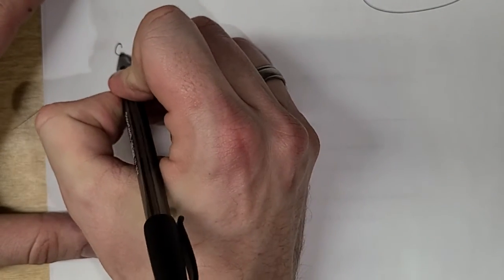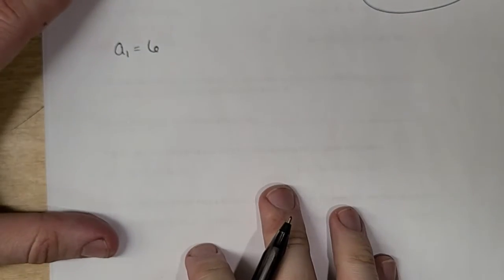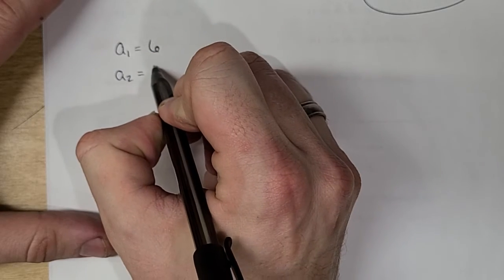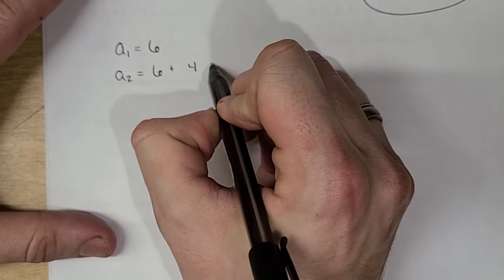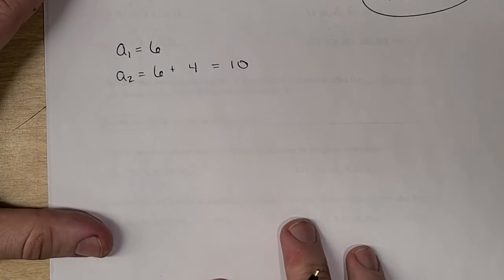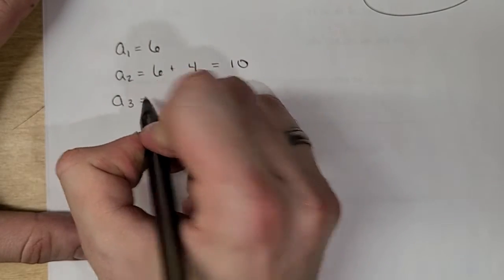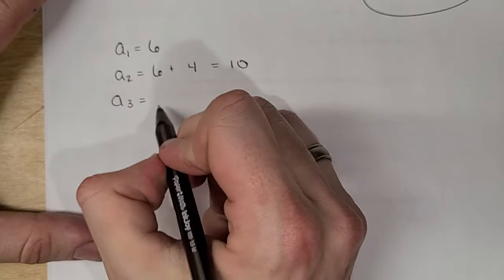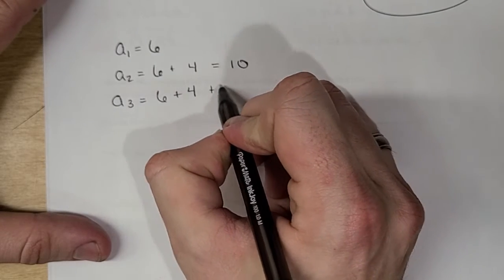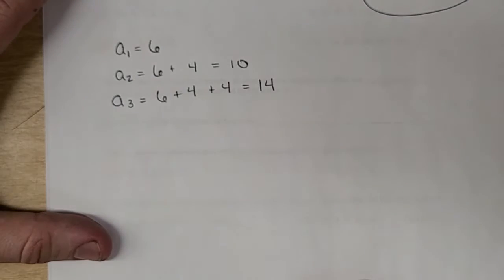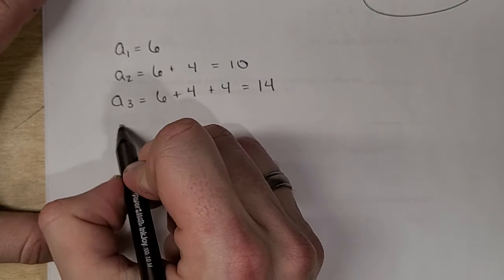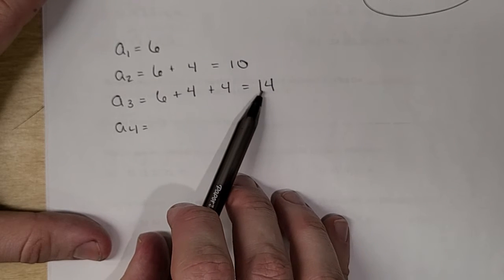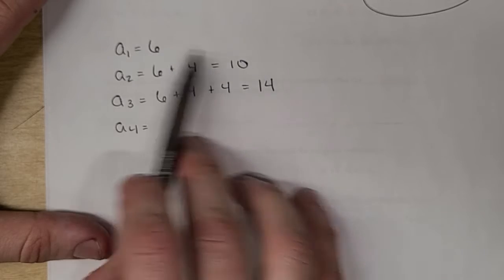Now, we said that our first term is 6. Then we said our second term was 10, but that was just 6 plus my common difference, which is 4, right? Then we said my third term is 14, but that's because I took 10 and I added 4 again. So I had 6 plus 4 to get 10, and then I added 4 one more time, and I got 14. So 6, 10, 14. Well, my fourth term was 18, but that's because I had 14 plus 4. But that's because I had 10 plus 4. But that's because I had 6 plus 4.